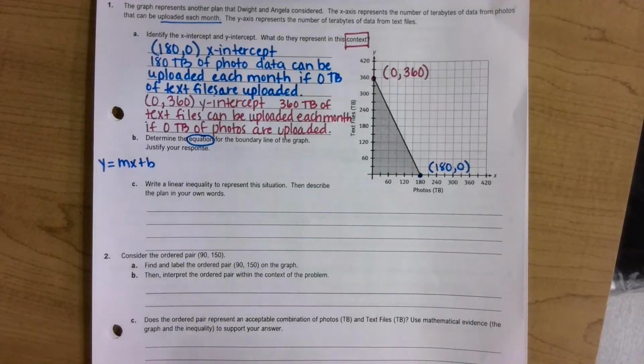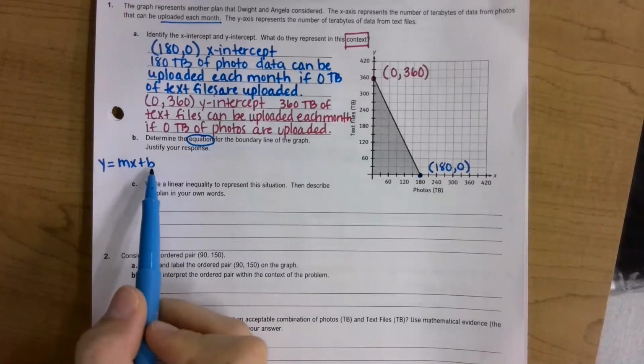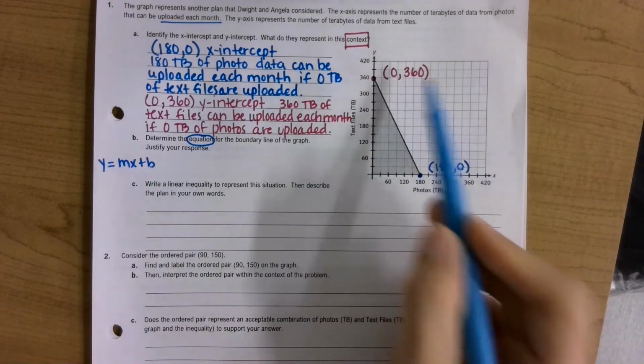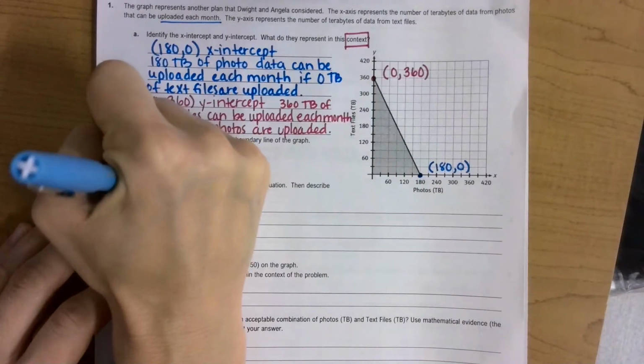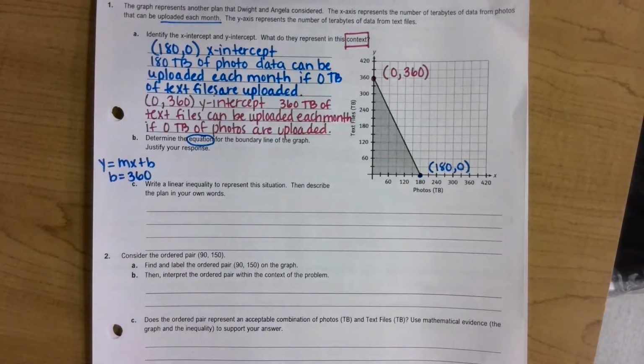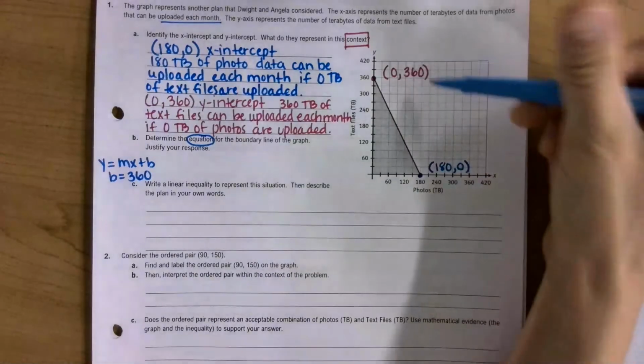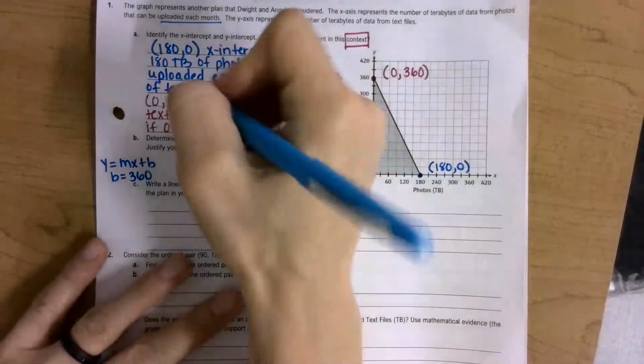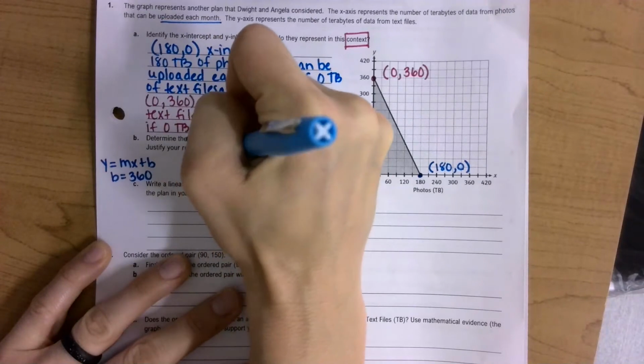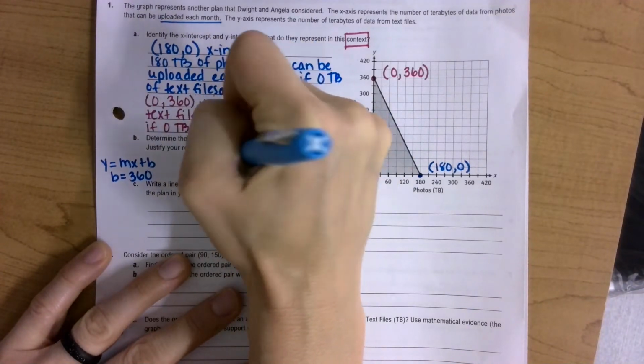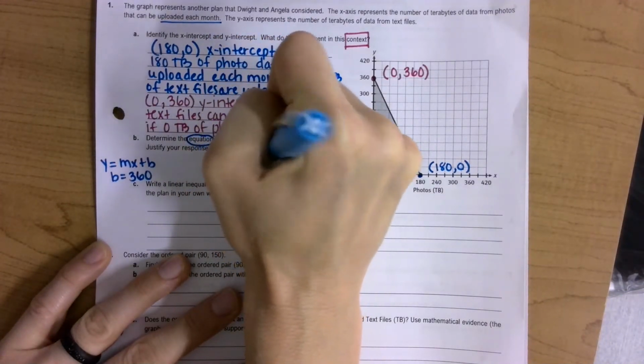So going back to our equation, m, we need the slope, b, the y-intercept. Now we know the y-intercept is 360, so our b value is 360. Now we need to find our slope. There's a couple ways you can do it. You can use y2 minus y1 over x2 minus x1. You can find the rise over run. Since I have 2 points labeled on here, I'm just going to use y2 minus y1 over x2 minus x1.